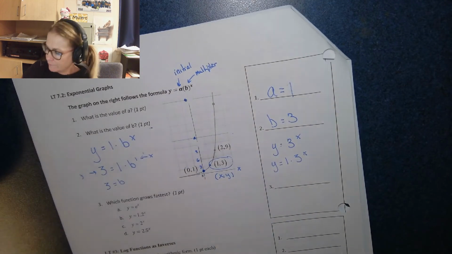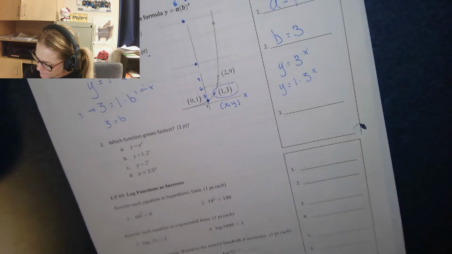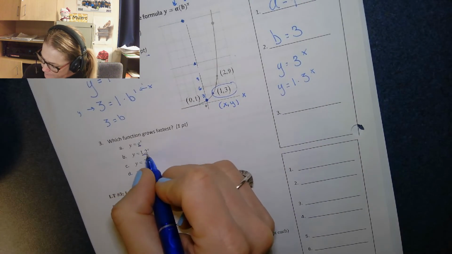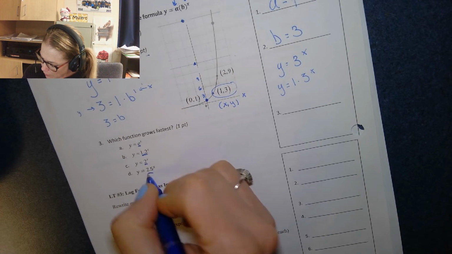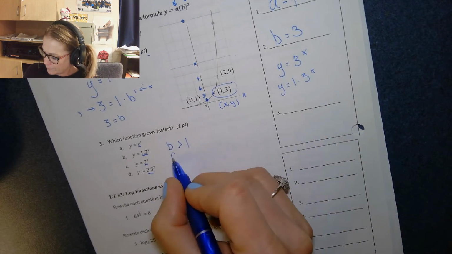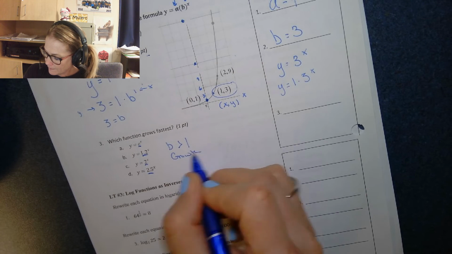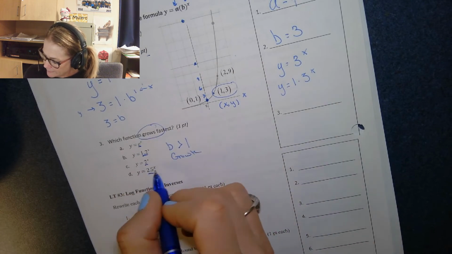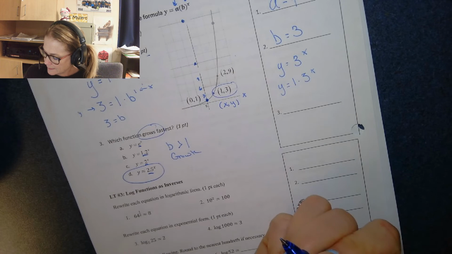From our notes, which function grows the fastest? So we're looking at all the bases. Those all have a base greater than 1, so they're all growth. So that's good. As we look at this right now, this appears to be the biggest.